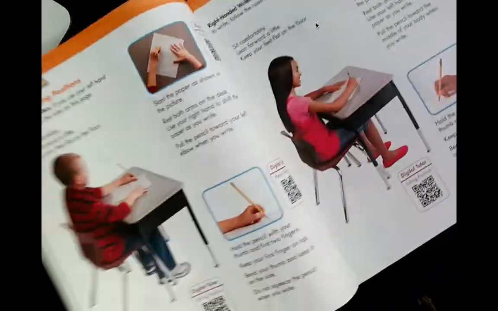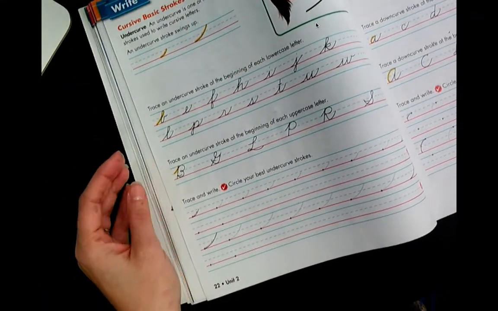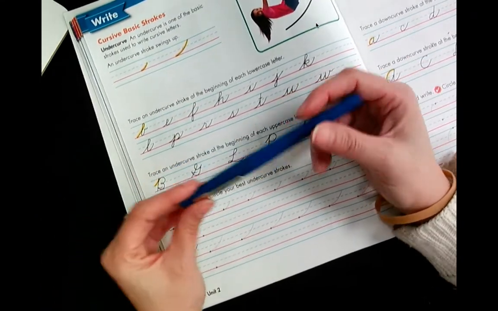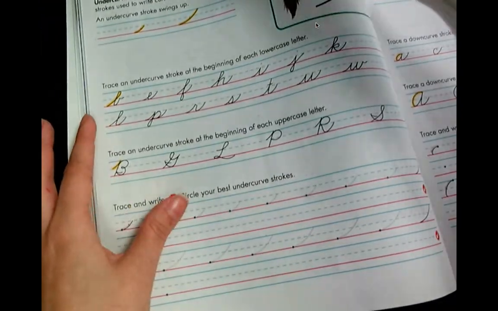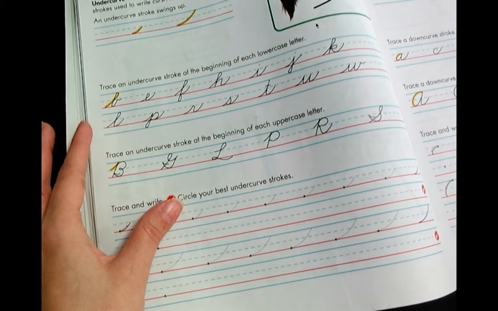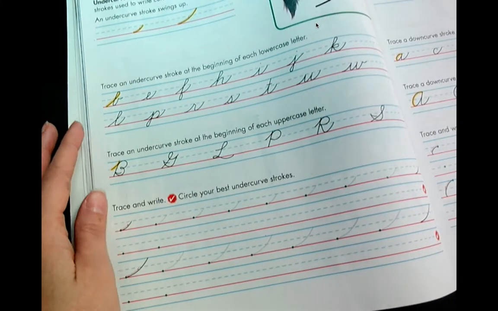We are going to move on to page 22. And I'm going to use a pen here so you can see it. Don't want it to be too light so you're not seeing it. Let me turn on my lamp here.